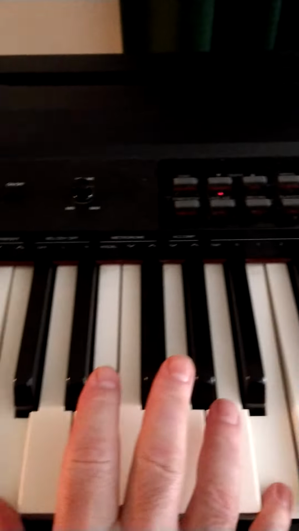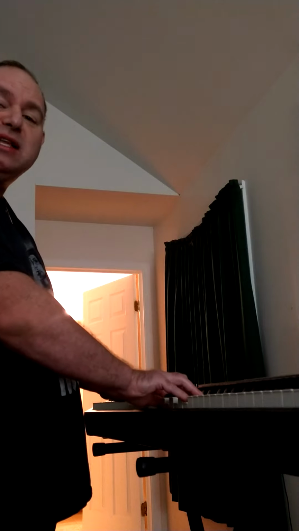With your left hand, you'll play the 1 and the 7, which would be D and C sharp. Here it is, listen. There's your major 9. There's your minor 9, which would be flat 3, which is F natural, 5, which is A, flat 7, which is C, 9, which is E, and in your left hand, you got 1 and flat 7.